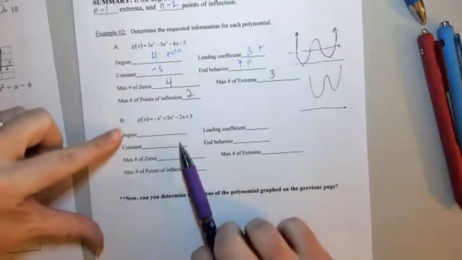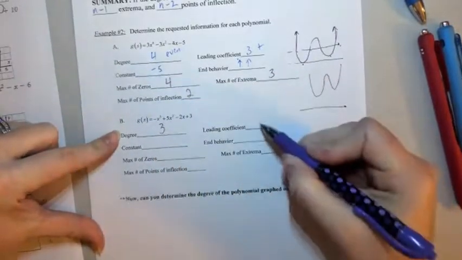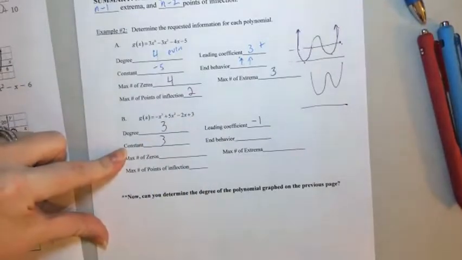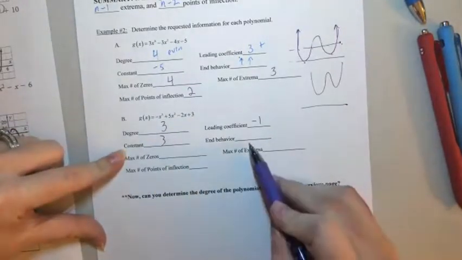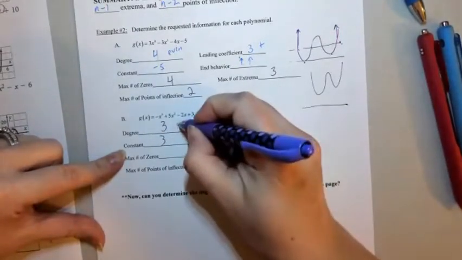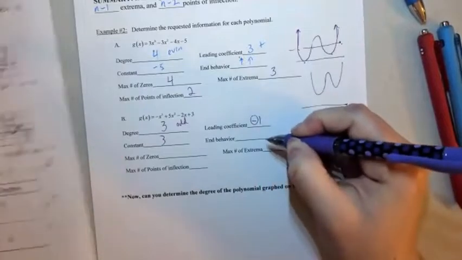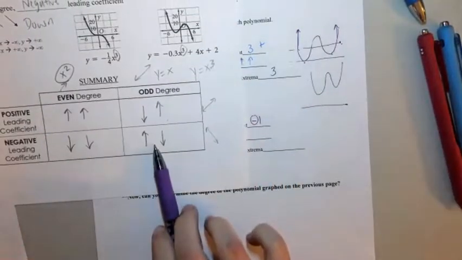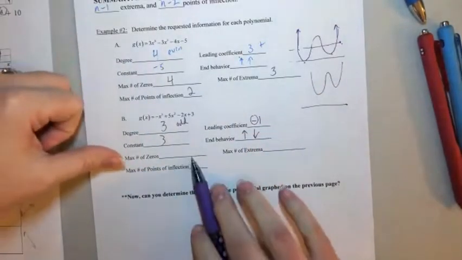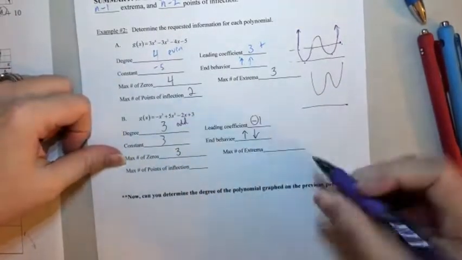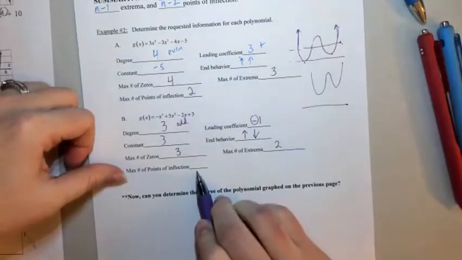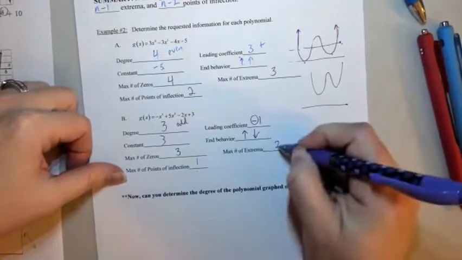All right, let's try the next one. Here the degree is 3. Leading coefficient is -1. Constant is 3. Forgive me. End behavior there is, let's see, it's going to be an odd negative. So odd negative, if I consult back here, is going to be up, down. Maximum number of zeros corresponds to the degree. Maximum number of extrema is going to be 1 less than that. And maximum number of points of inflection is going to be 1 less than that, or 2 less than the degree.